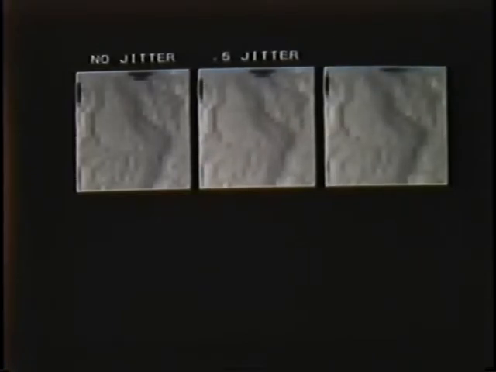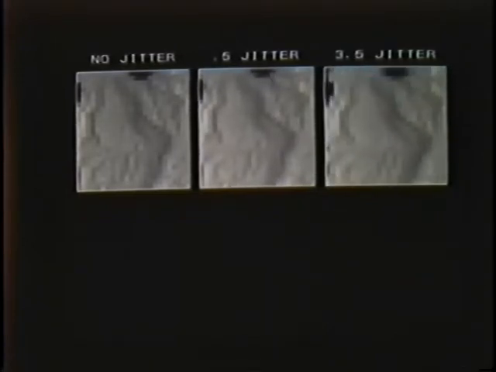Finally, we again see the same sequence, but this time with a large amount of jitter, up to 3.5 pixels per frame. Notice now that it's difficult to tell whether the target is still there or not. It's there, but the changes in the background make it almost impossible to see. As we will now see, conventional target detection methods will completely miss this target because of the large jitter.